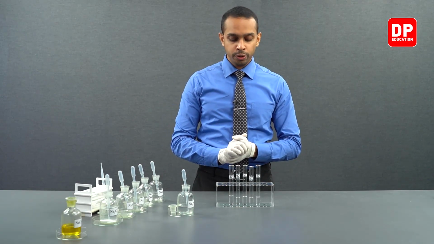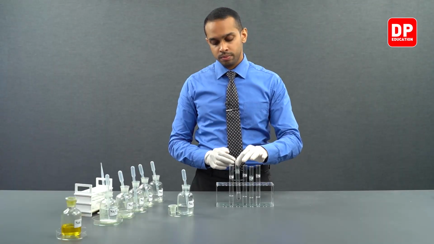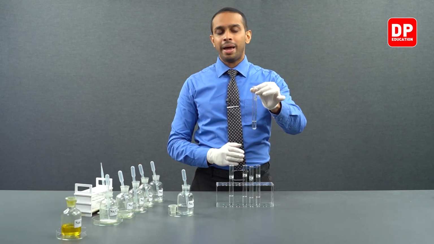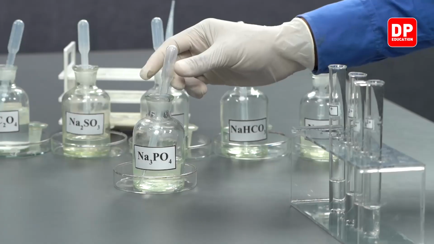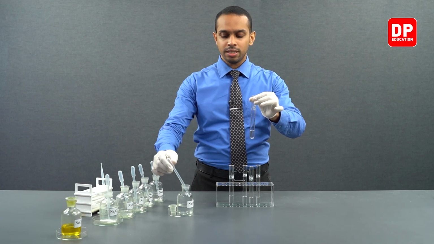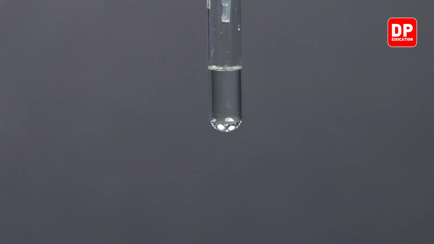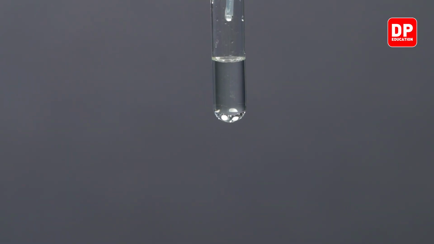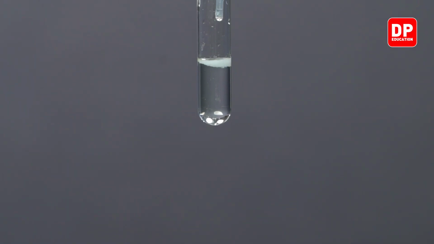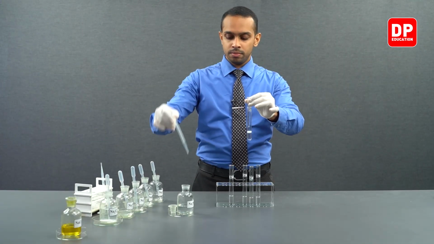Now we move on to magnesium 2+ aqueous ion solutions. We have here our magnesium 2+ aqueous ion solution, and to that, just like in the previous test, we will be adding a small amount of phosphate ion solution, sodium phosphate.